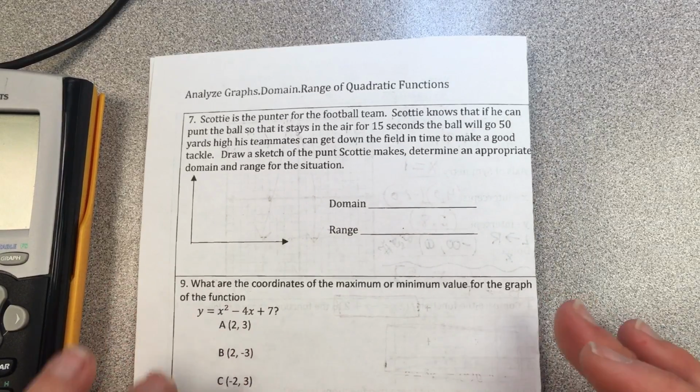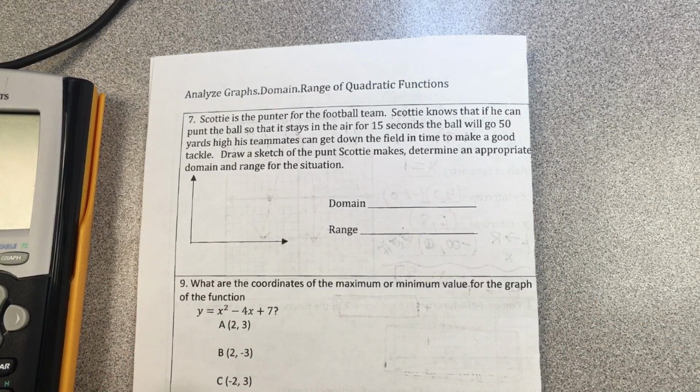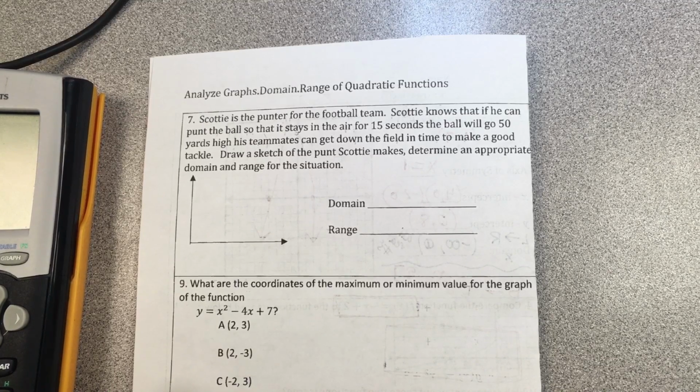All right, number 7. Scotty is a punter for the football team. Scotty knows that if he can punt the ball high, so that it stays in the air for 15 seconds, the ball will go 50 yards high. His teammates can get down the field in time to make a good tackle. Sketch a graph of the punt Scotty makes, determine an appropriate domain and range for the situation.